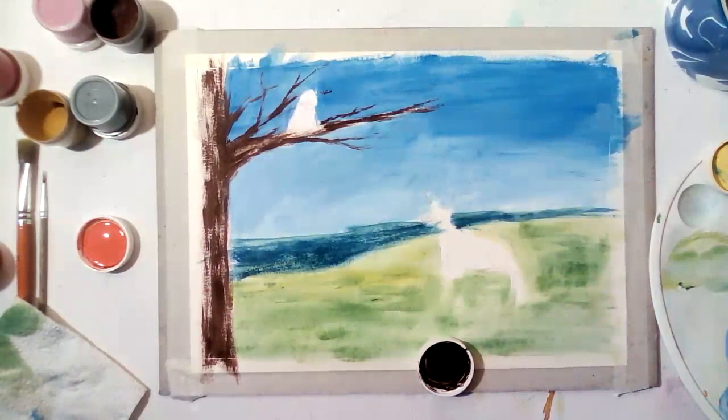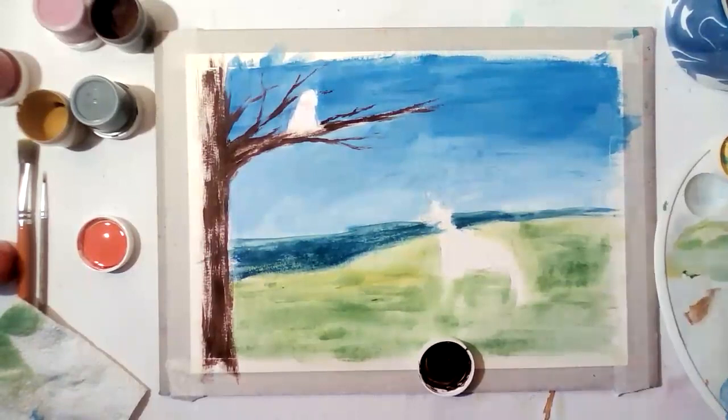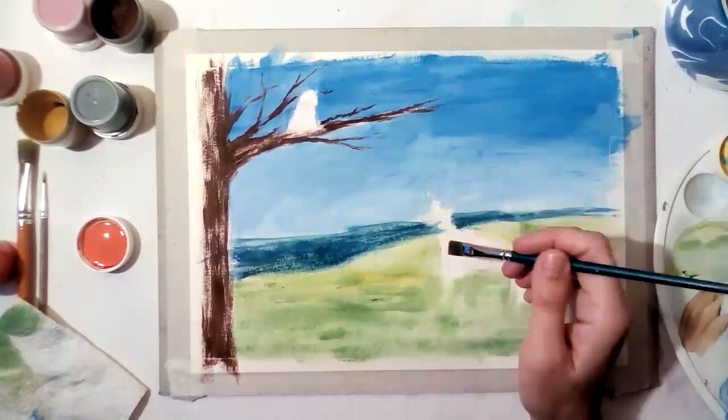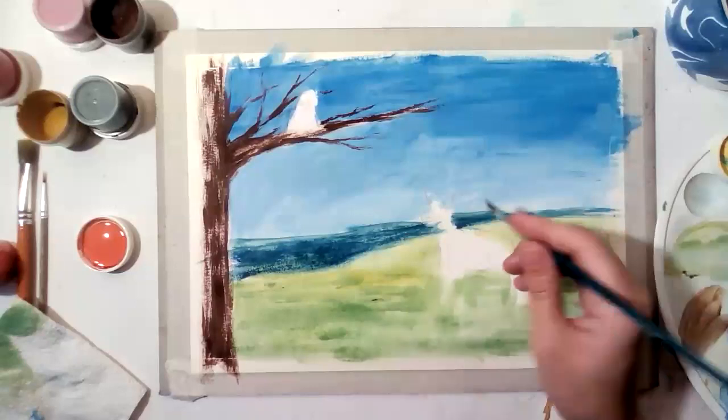And of course, the main deer. Since I have my brown on my brush, I will go also for the deer. And the deer, of course, is also light brownish. So let's say all that I did, I've mixed my brown with a bit of this yellowish sienna, and I actually used a bit more water on my brush.